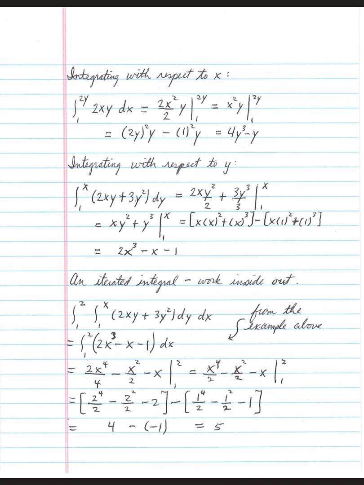Okay, now suppose we take that function and we set up a double integral where the outer differential goes with the outer integral. Remember, the integral symbol is just an elongated s for the limit of sums.